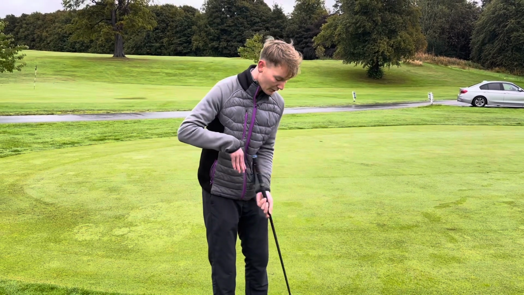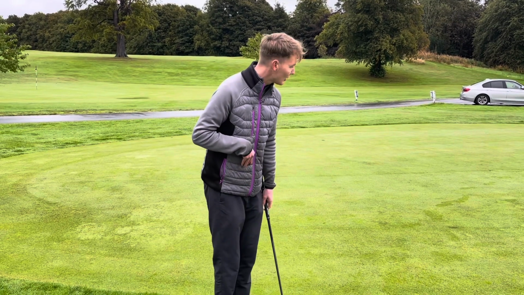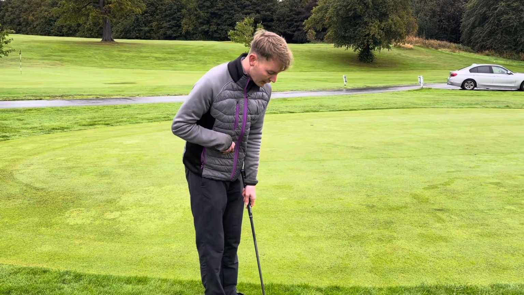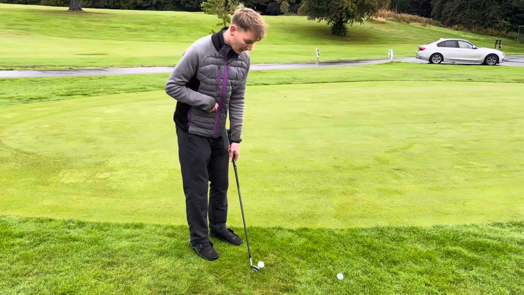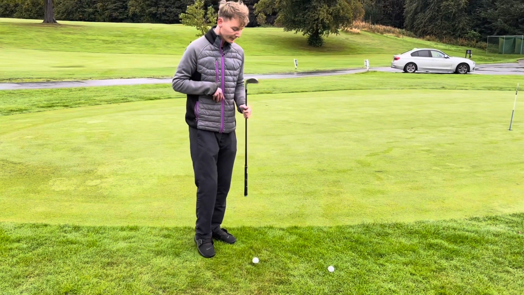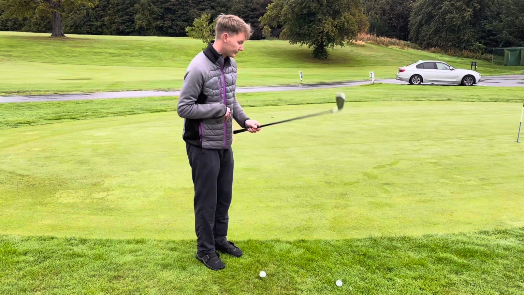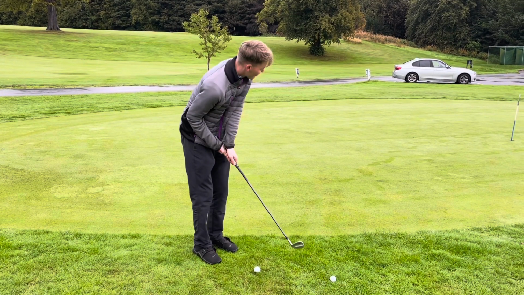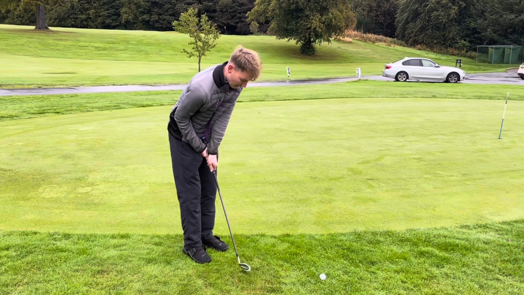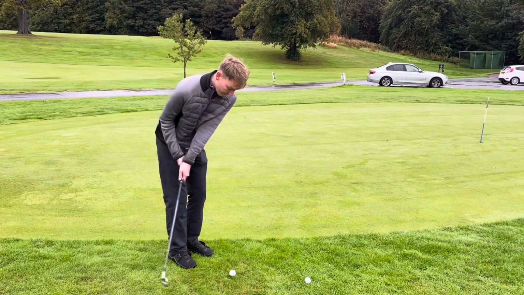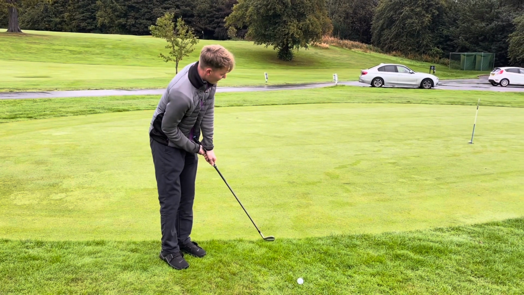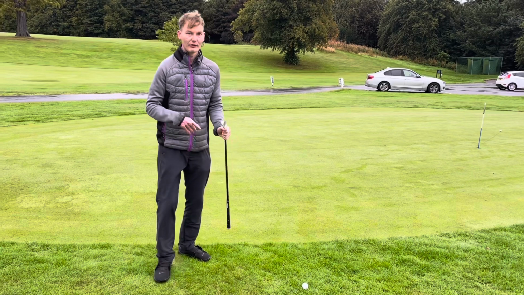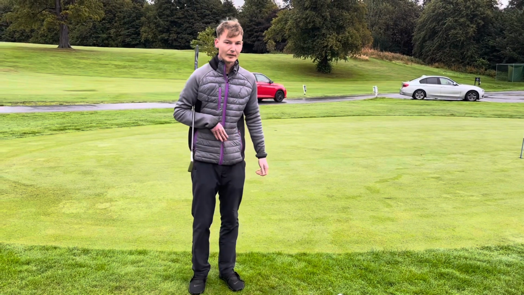in to out. For this chip shot, I'm wanting my club face square to the target and my feet parallel to the target. So my club face is now square to the target, my feet are parallel to the target. Right on the target there.